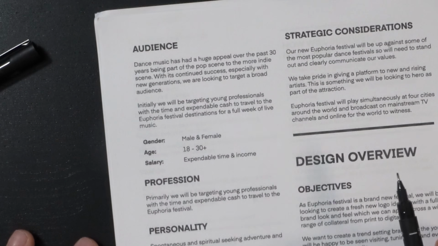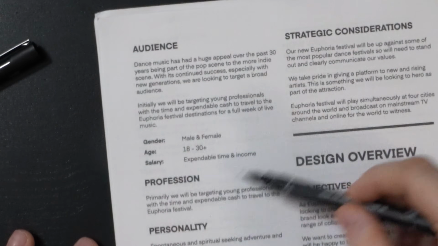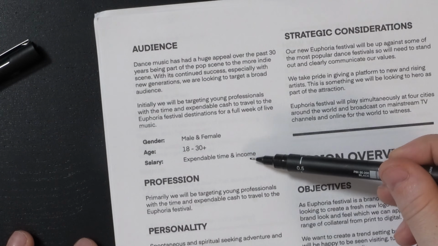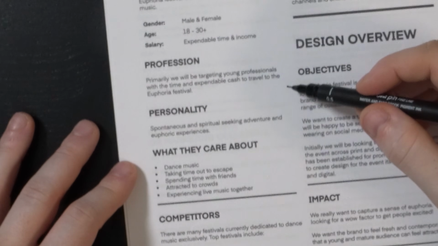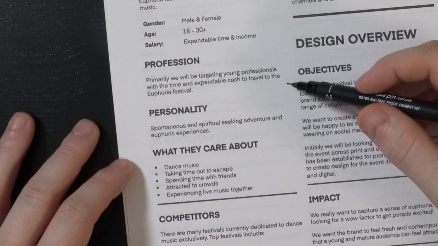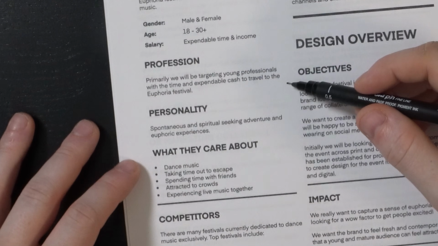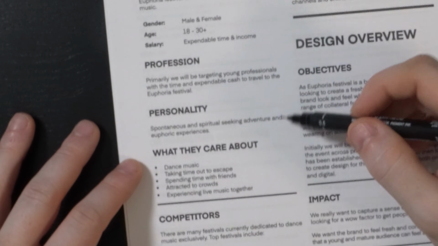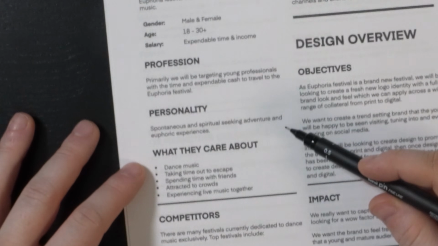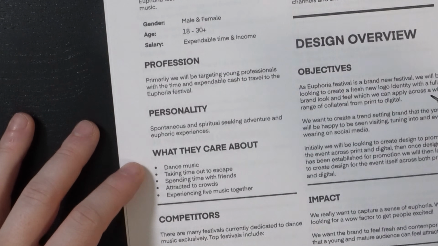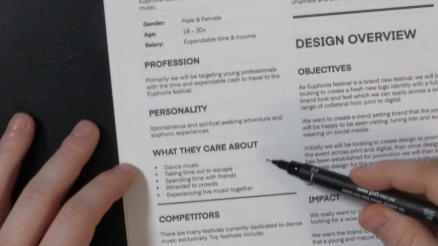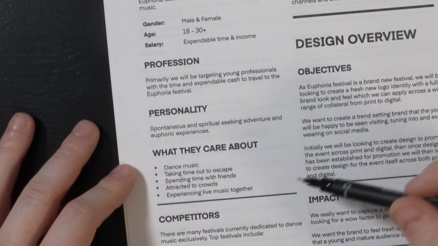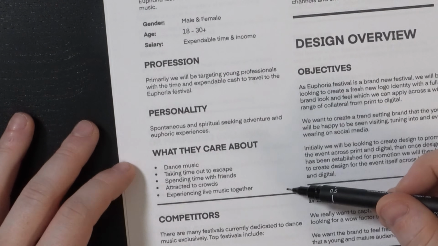The festival will be open to all genders. The target age range will be between 18 and 30 plus, and for people with expendable time and income. For profession, the festival will look to primarily target young professionals with the expendable time and cash to spend at the festival. For personality, we have spontaneous, spiritual, and those who seek adventure and euphoric experiences. And for what they care about, we have dance music, taking time out to escape, spending time with friends, attracted to crowds, and experiencing live music together.